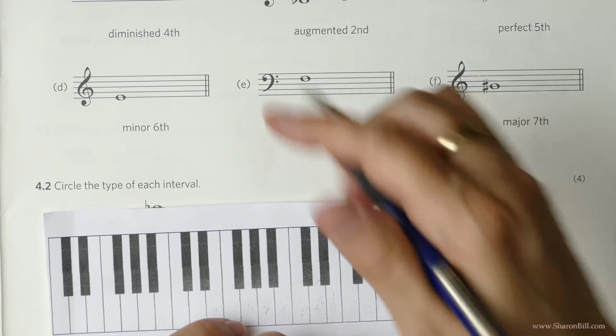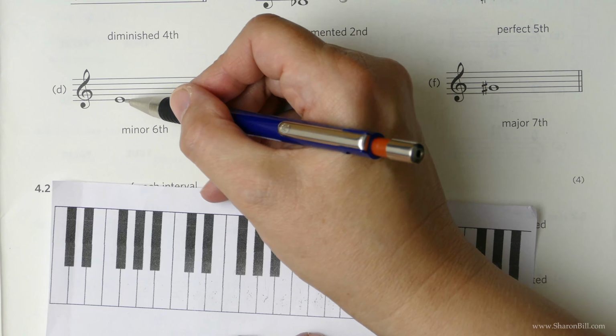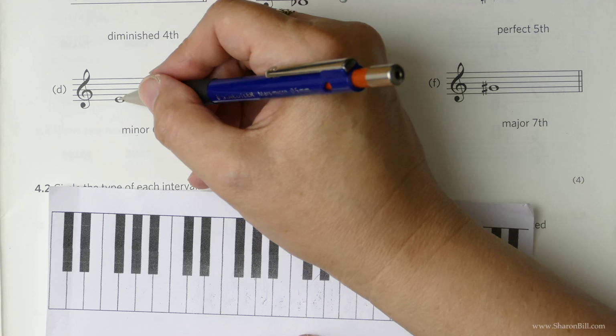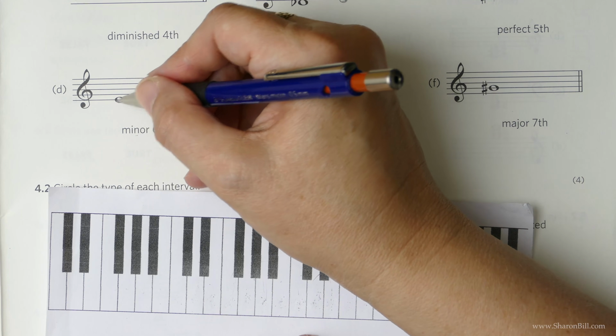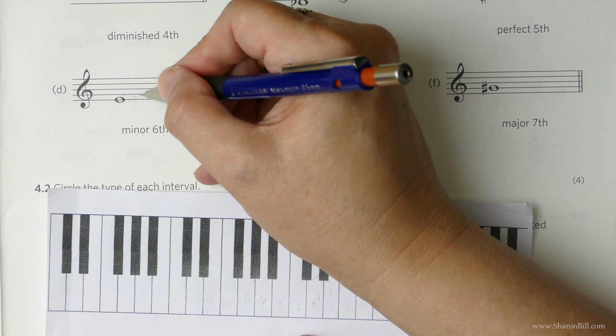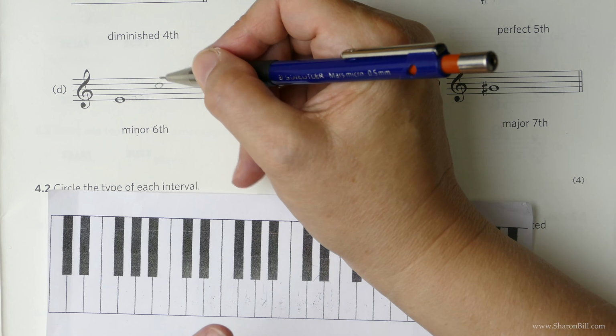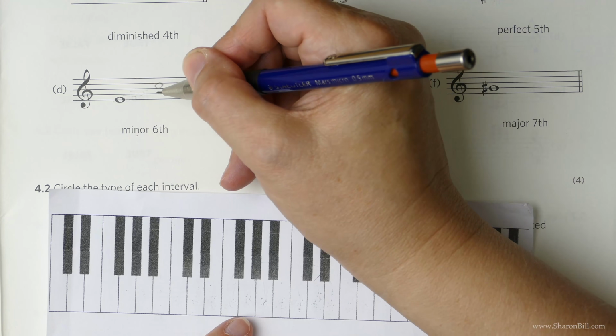Let's press on. So we're in the treble clef, we have an E and we need to create a sixth, and then we'll consider the minor aspect of that. So 1, 2, 3, 4, 5, 6. E, F, G, A, B, C takes us to the sixth.